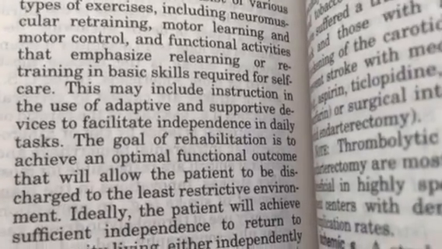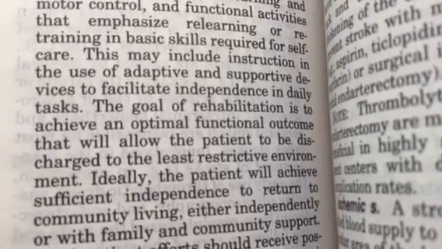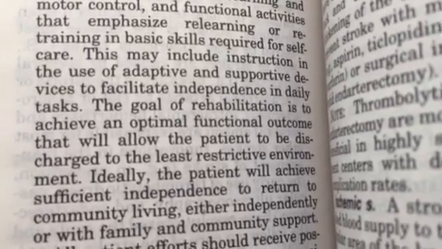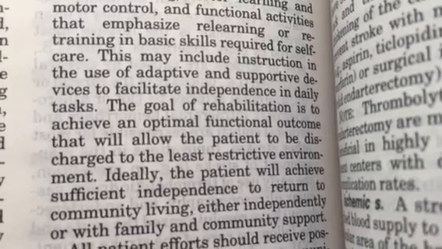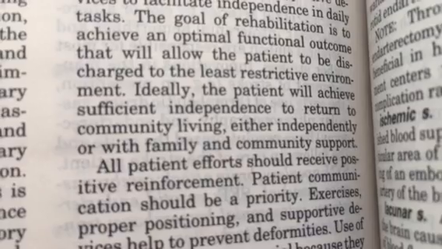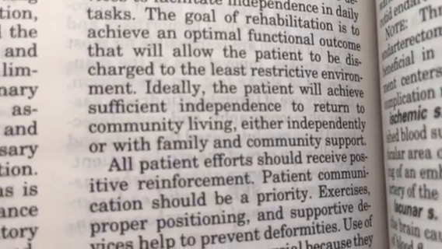The goal of rehabilitation is to achieve an optimal functional outcome that will allow the patient to be discharged to the least restrictive environment. Ideally, the patient will achieve sufficient independence to return to community living.